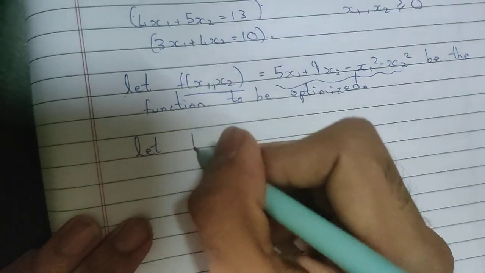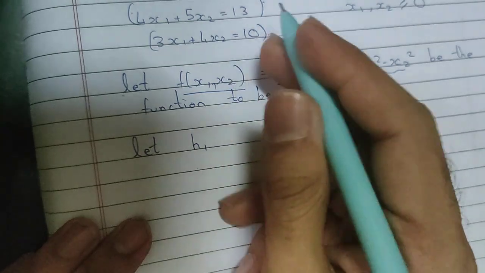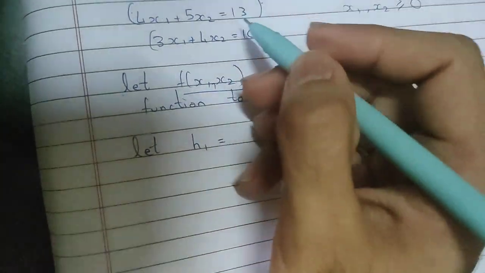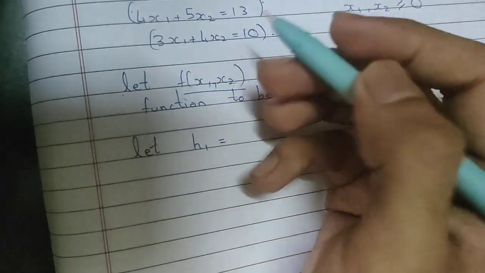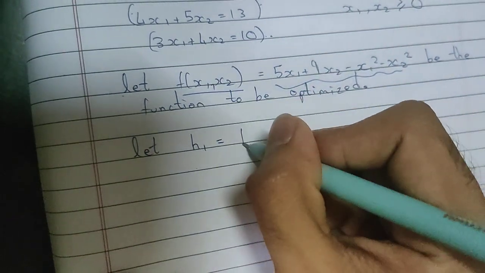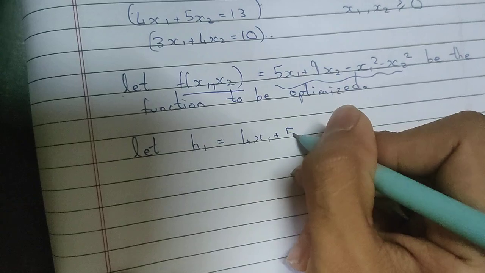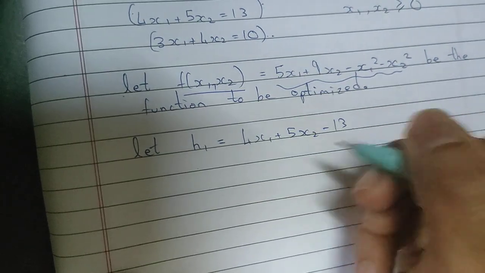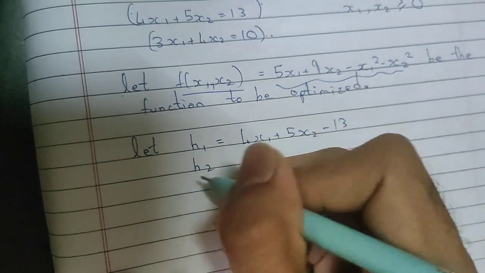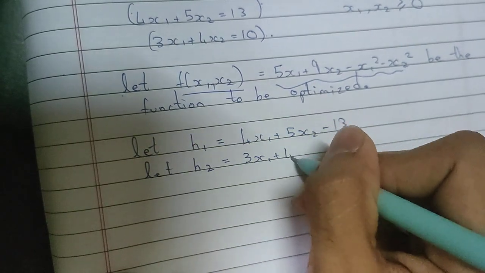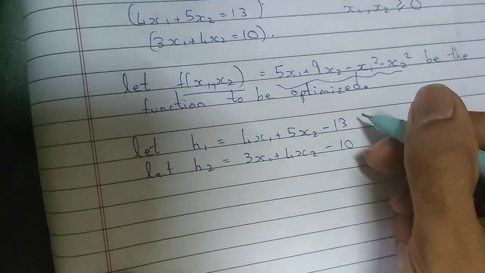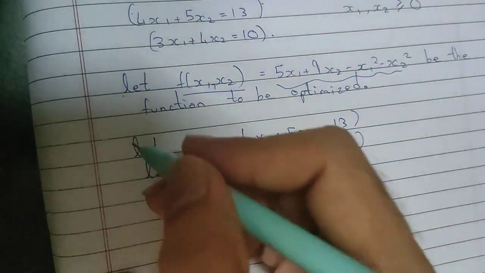So now we have two constraints, so we can take them as h1 and h2. Also remember, always whatever constant is there on the right, we take it to the left. So let h1 is equal to 4x1 plus 5x2 minus 13, and let h2 is equal to 3x1 plus 4x2 minus 10. Right, so we got our two constraints here.